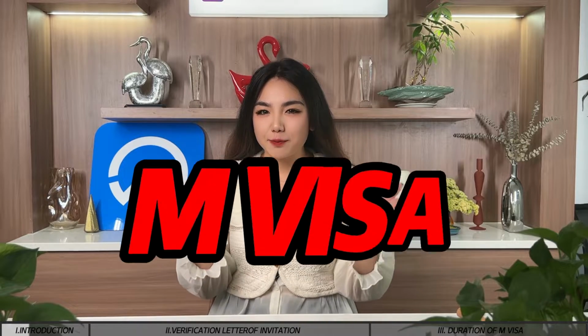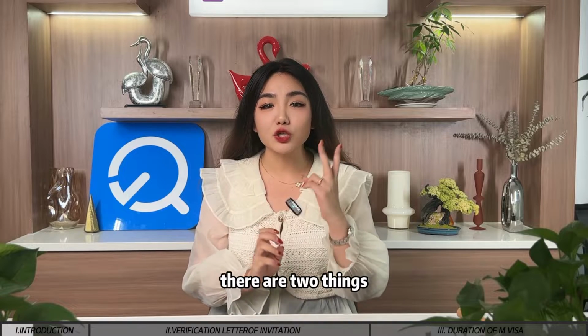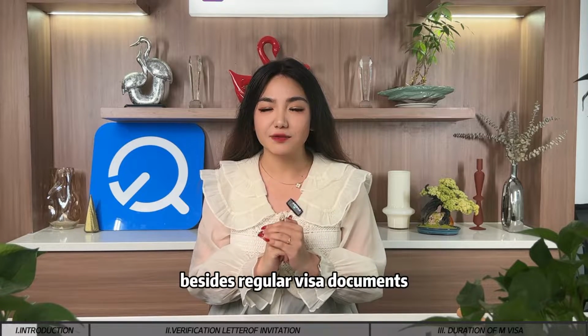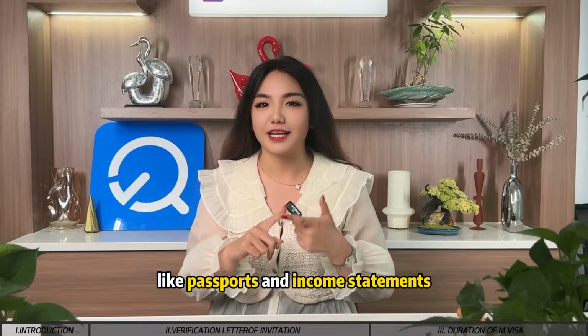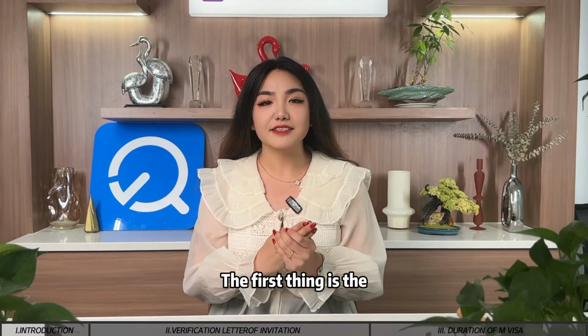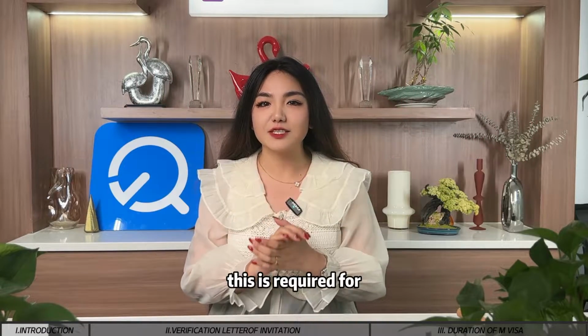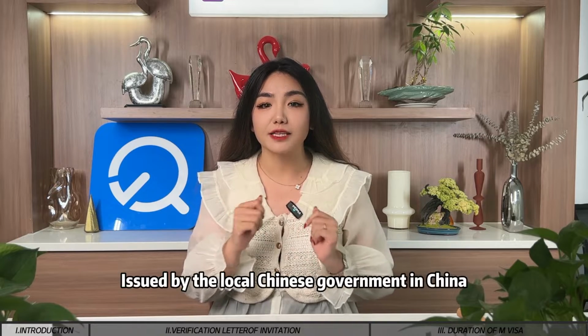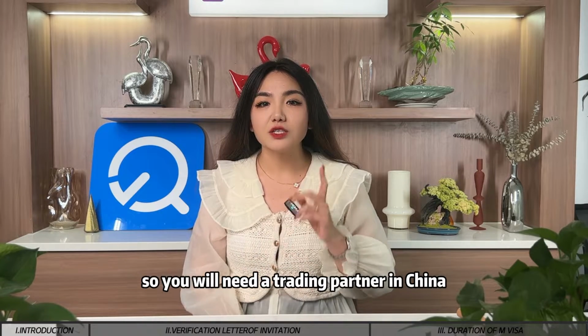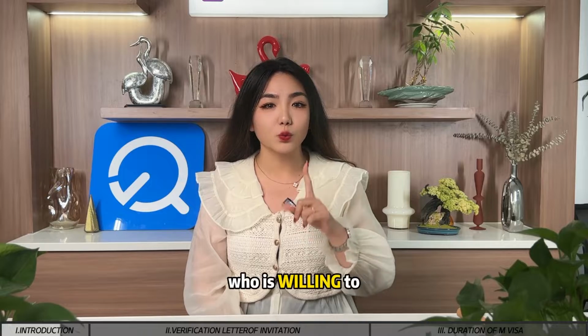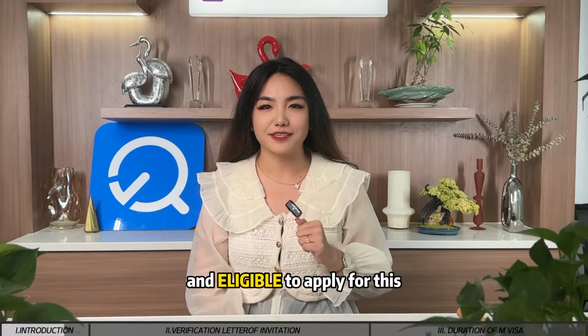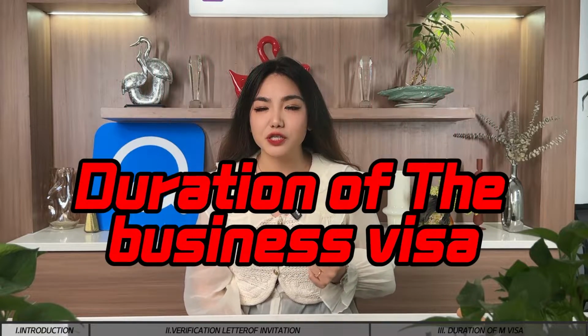We call it the M visa. To get the M visa, there are two things that you need to pay attention to besides the regular visa documents like passports and income statements. The first thing is the verification letter of invitation. This is required for some countries and issued by the local Chinese government in China. So you will need a trading partner in China who's willing and eligible to apply for this. And the second thing is the duration of the business visa.